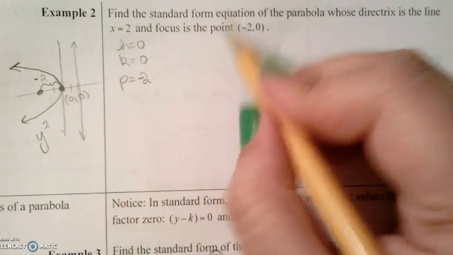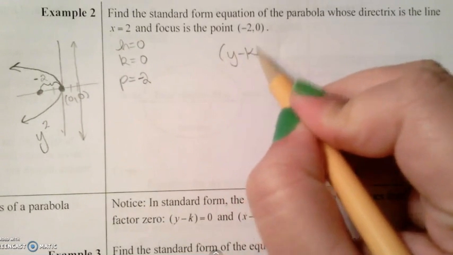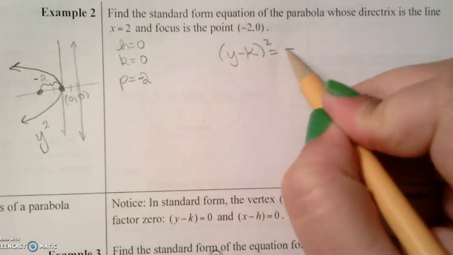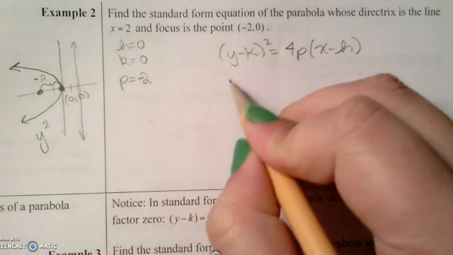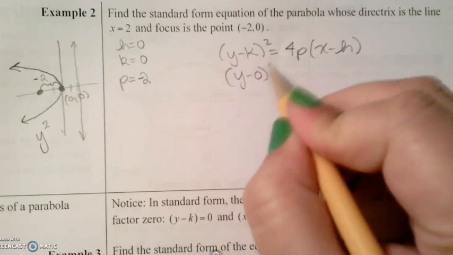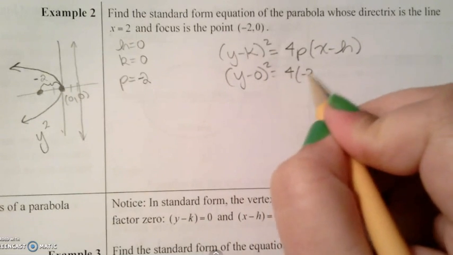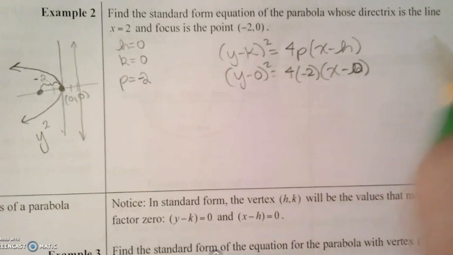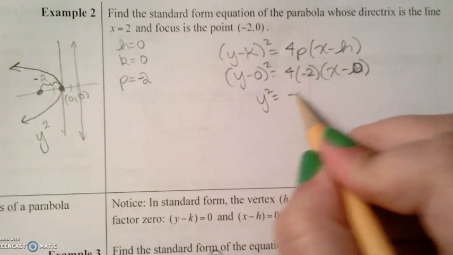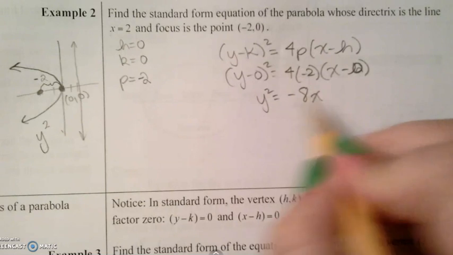My y is squared, so I have y minus k squared equals 4p times x minus h. Y minus 0 squared equals 4 times negative 2 times x minus 0. Y squared equals negative 8x.